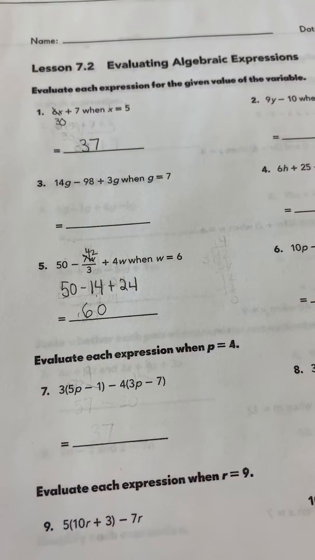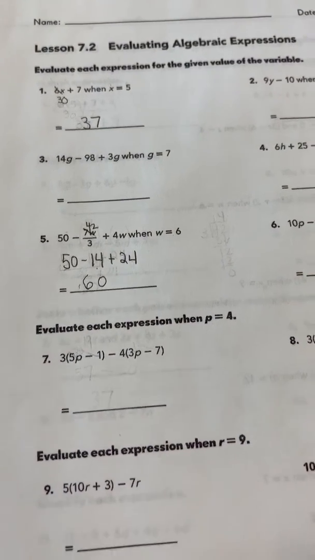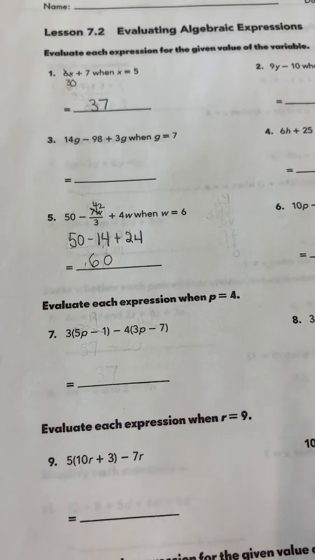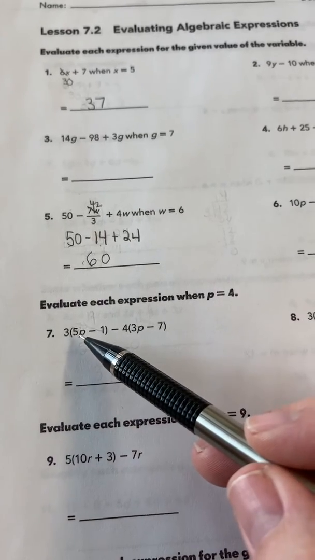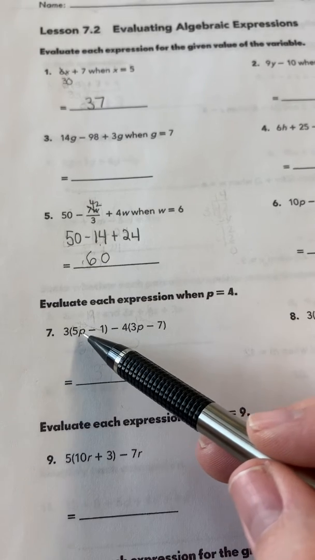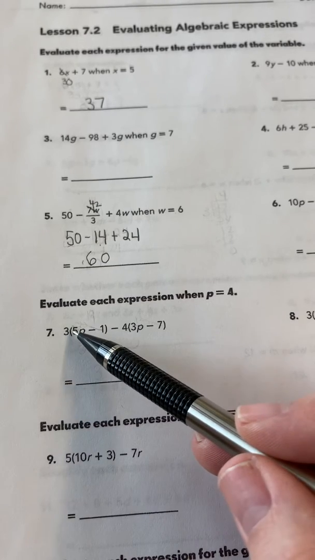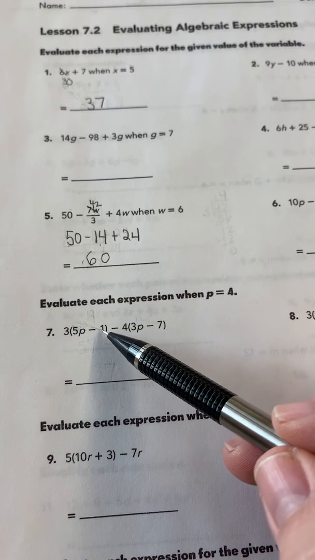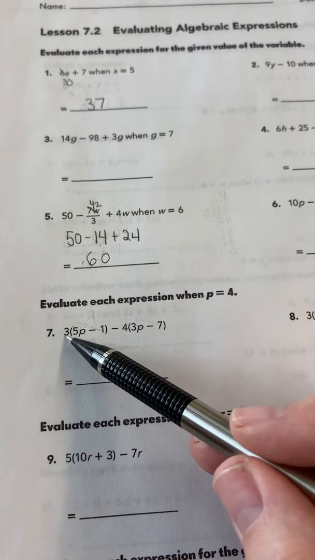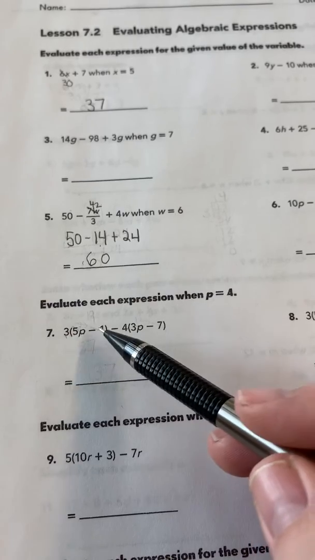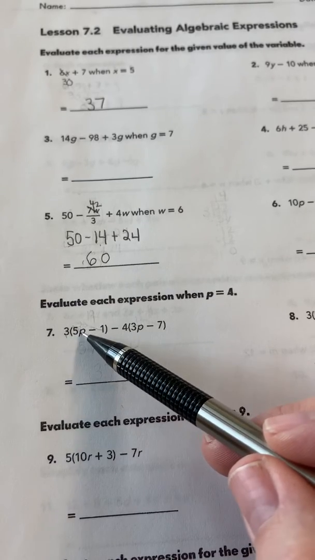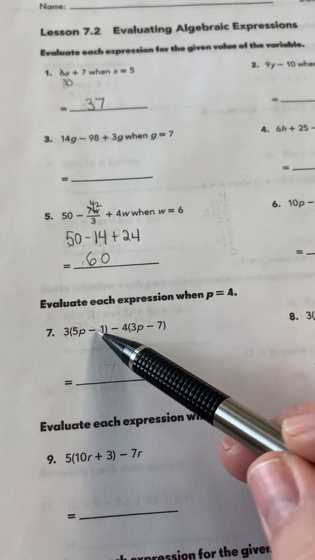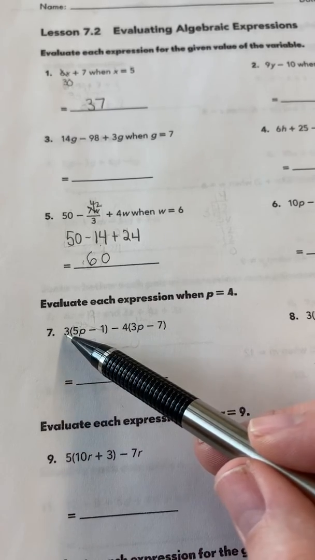All right, 7 is a little bit trickier because we've got this distribution problem. This 3 outside of the parentheses means whatever the work inside the parentheses simplifies to, we're going to multiply it times 3. So we're going to multiply 5 times p minus 1, get a number, and then multiply that number times 3.